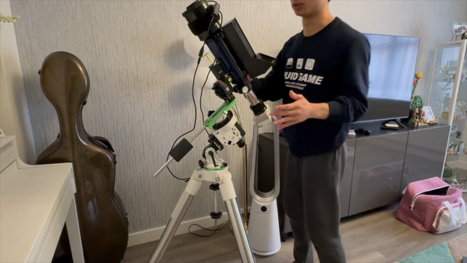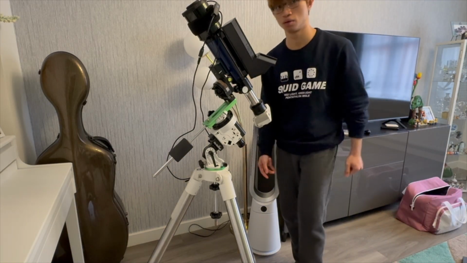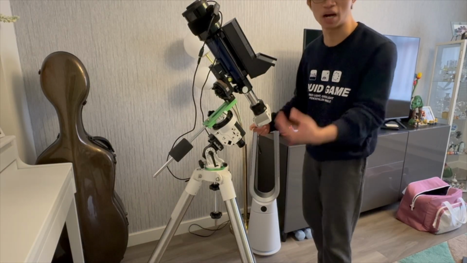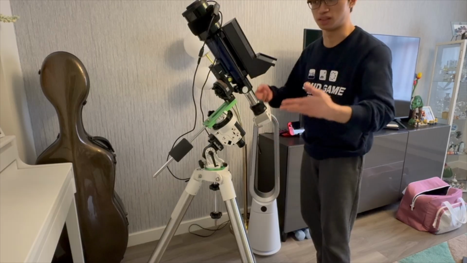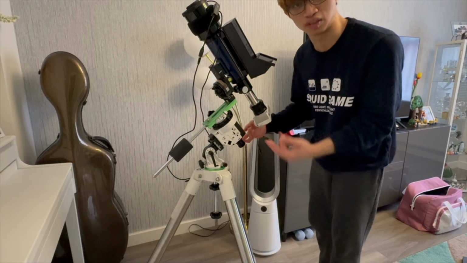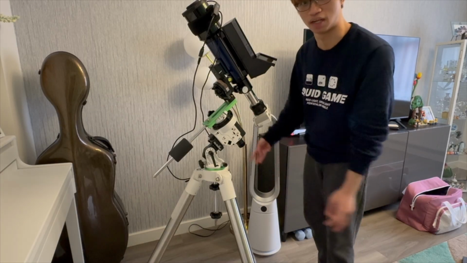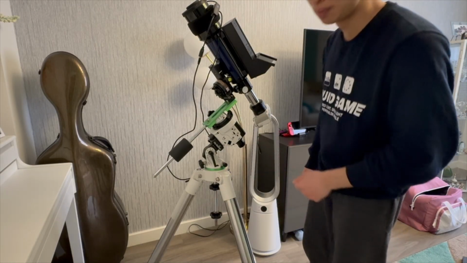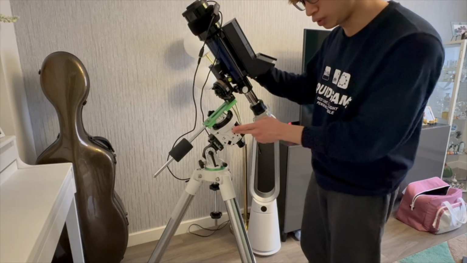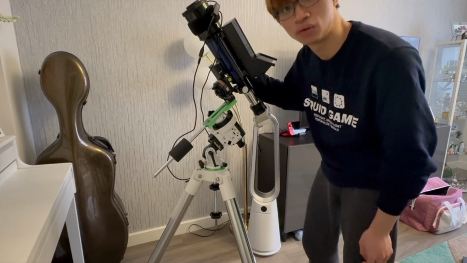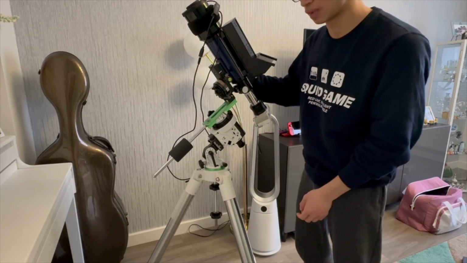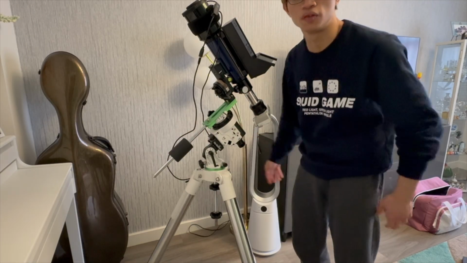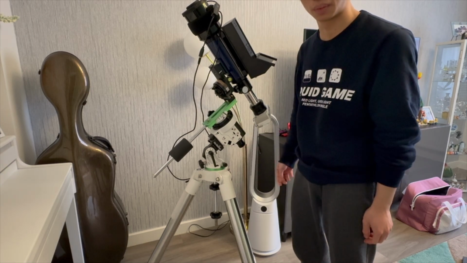Now I've attached my telescope onto the tracking mount. Now I want to talk about balancing. Balancing is also an important step besides polar alignment. Why is balancing important? Well, as you know, the tracking mount is very important because it rotates to offset the Earth's rotation.